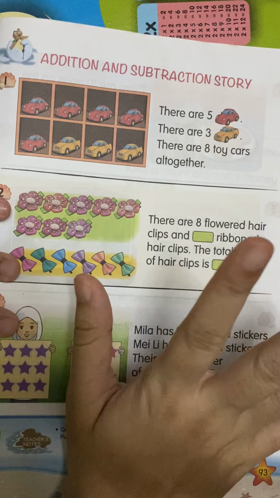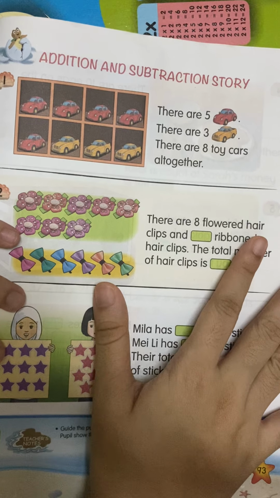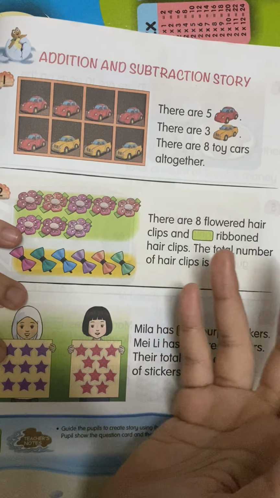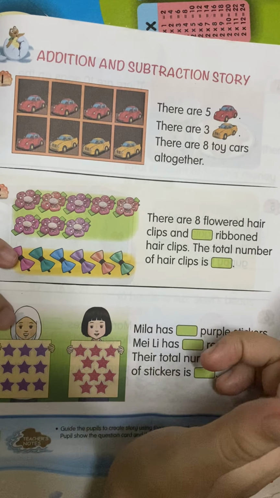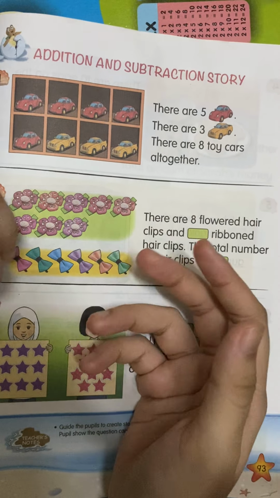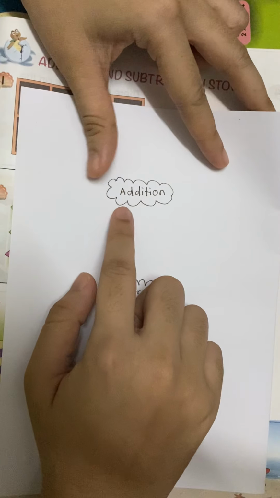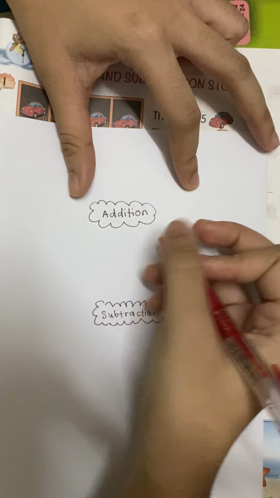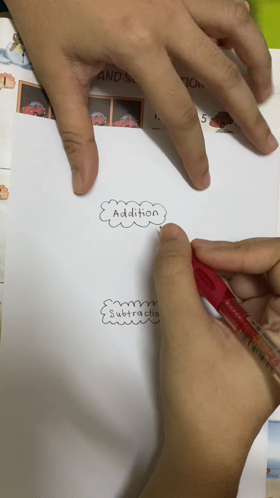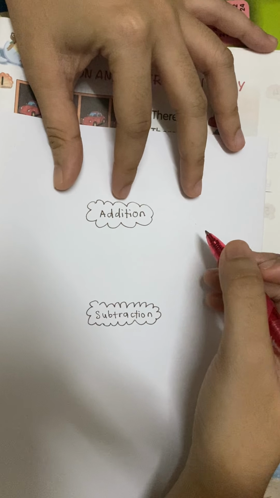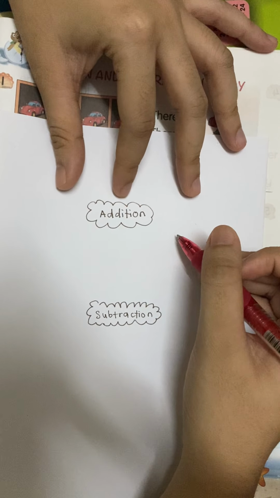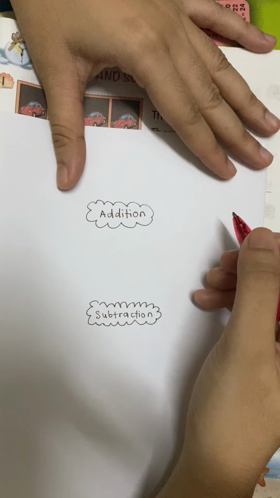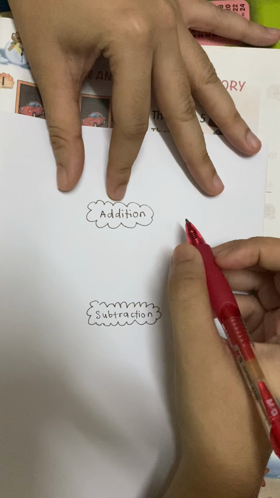Okay, hari ini sebelum kita start, cikgu nak ingatkan kamu balik. We are going to revise about the key words, the important words that we learn in addition and subtraction. What are some of the examples of important words in addition? Apa contoh-contoh perkataan yang penting yang telah kita belajar dalam tambah, addition?